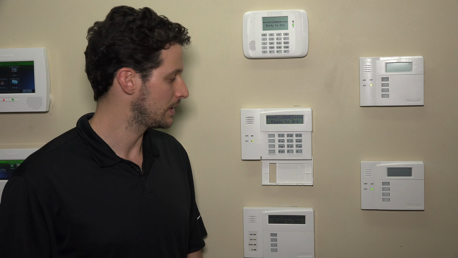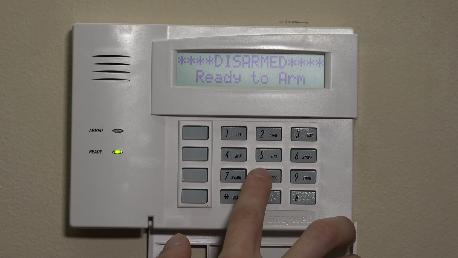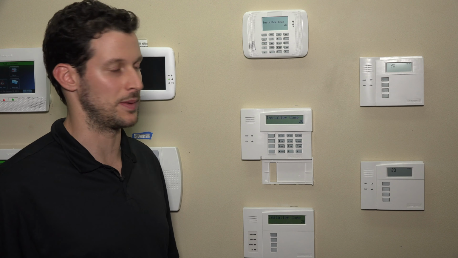What we'll do is get into programming using the installer code followed by 800. Our panel is still on the default 4112. If your installer code has been changed, you can use that installer code followed by 800. If you're not sure of your installer code, you can use our video to get in the back door of programming that you can find on our channel. So we'll go ahead and enter 4112-800. That'll get us into programming mode.